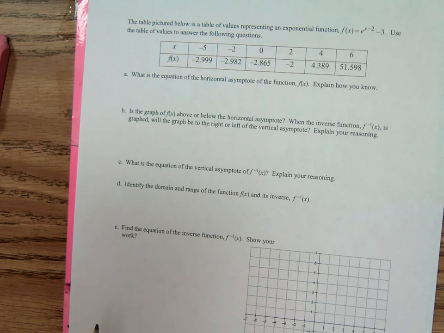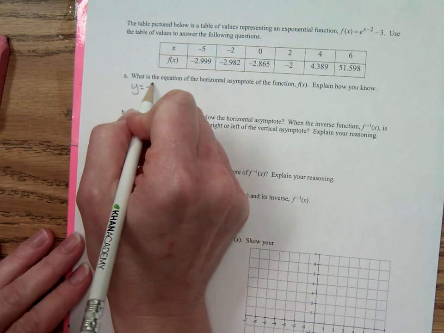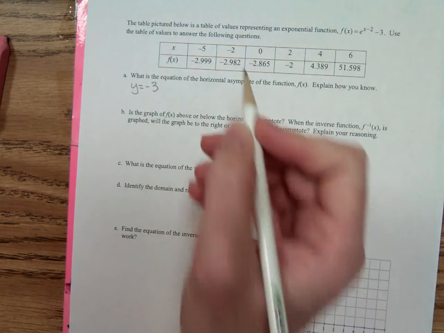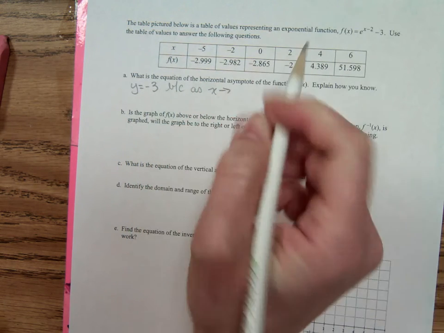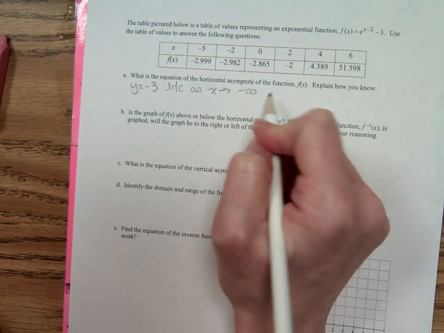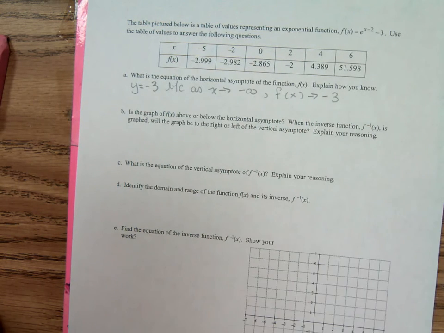Y equals -3. And how do you know? Because as x approaches negative infinity, f of x approaches -3. Right? Bound. I said with bound. With bound, that's right, yeah. You're right. It is with bound.